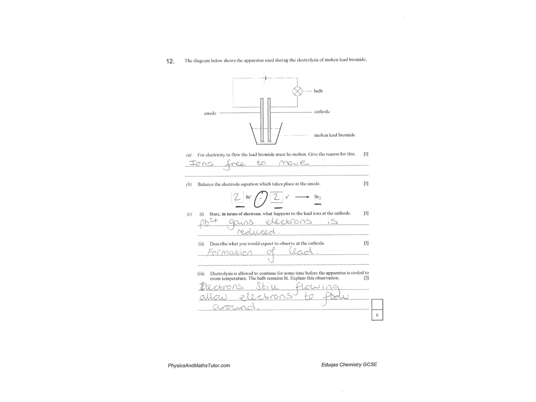Why does it still remain lit? Electrons still form and allow electrons to flow. So the process will continue because electrons will flow a little bit longer.